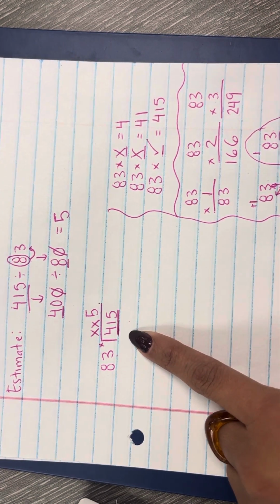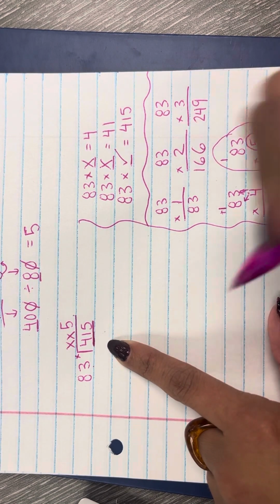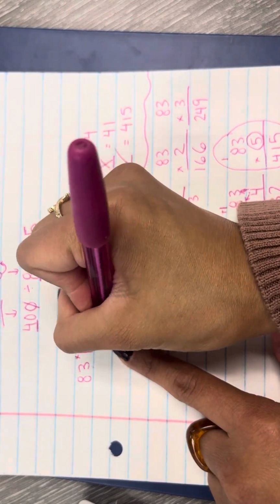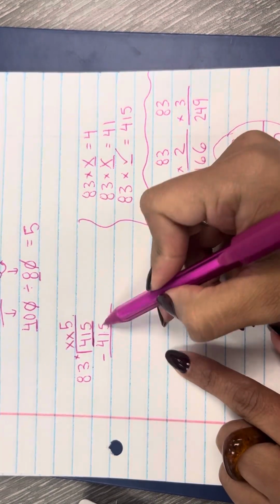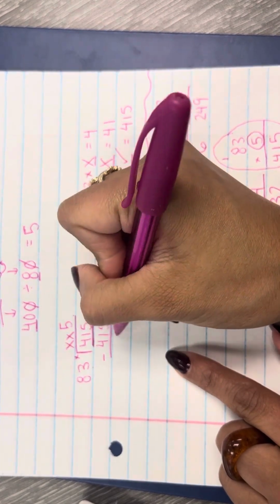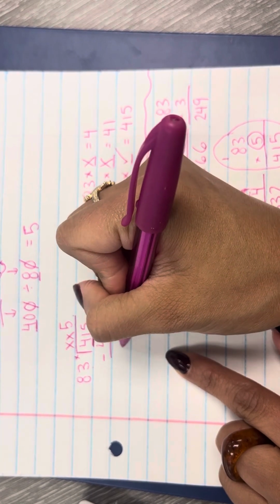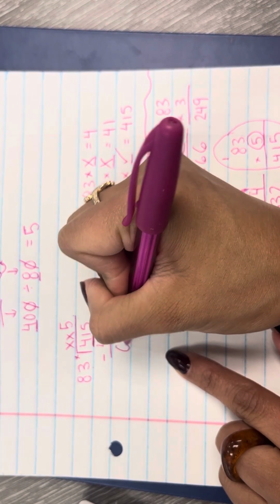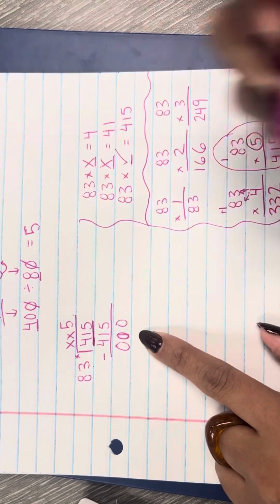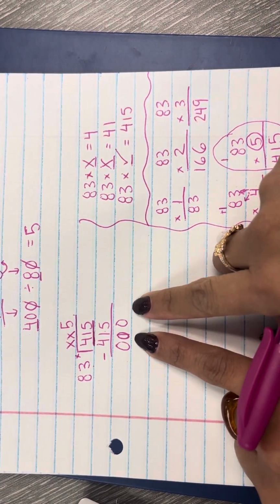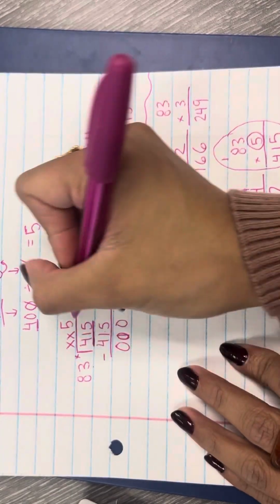I already found out from my work that 83 times 5 is 415, so I just write 415, and now I subtract. 5 minus 5 is 0, 1 minus 1 is 0, and 4 minus 4 is 0. So I have no remainder, so my answer is 5.